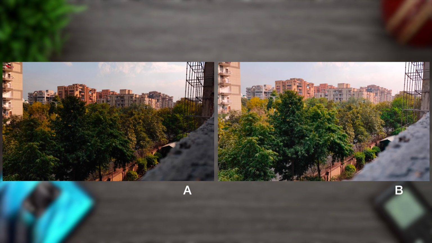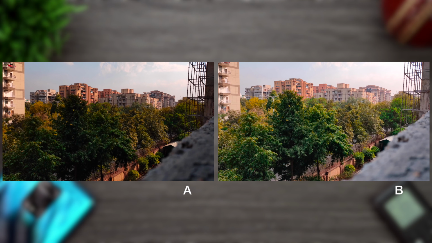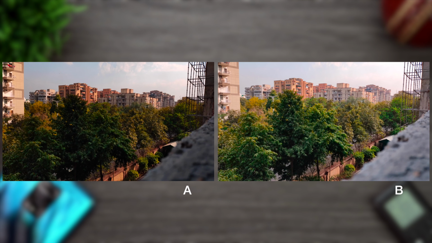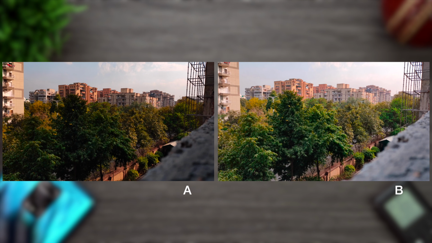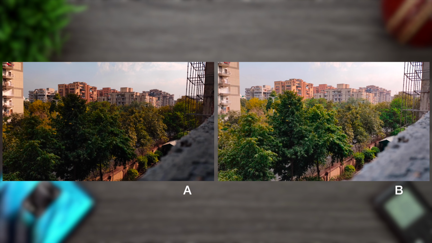So guys, in front of you, you have two clips. One is A and the other one is B. Let me know in the comments below which one according to you right now is better. So A or B. I will tell the result of the A and B later in this video.